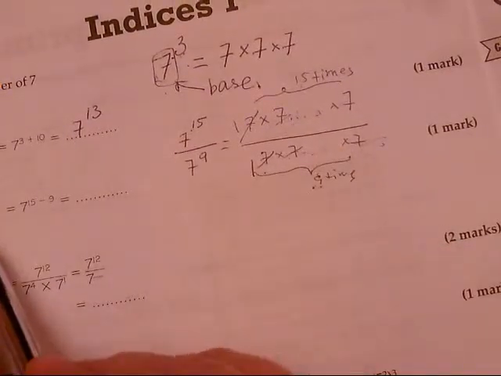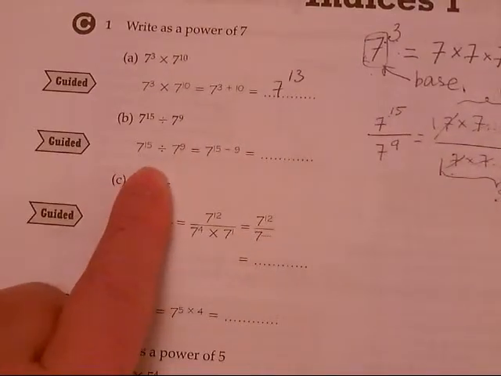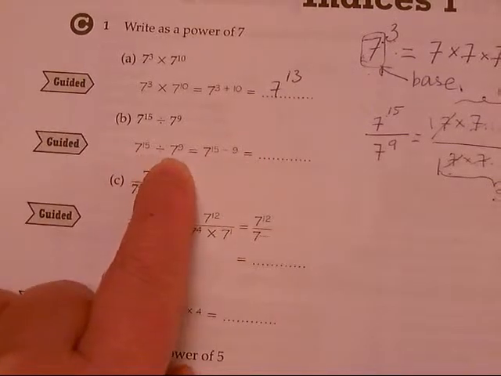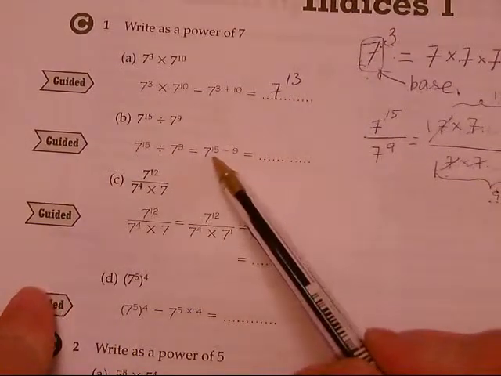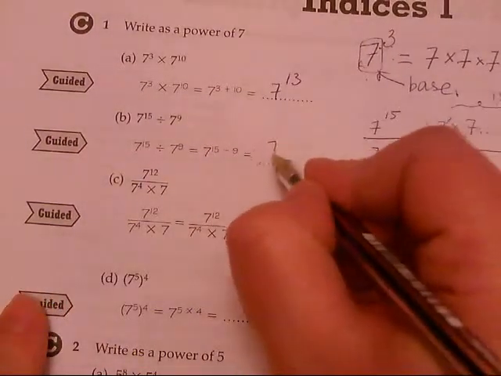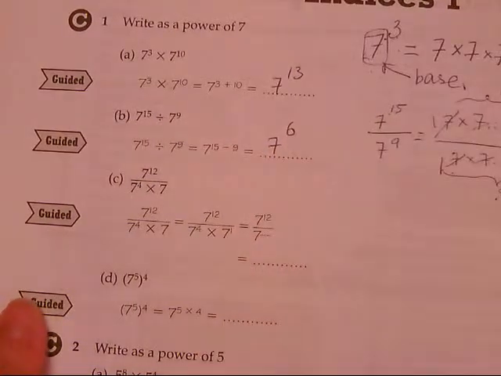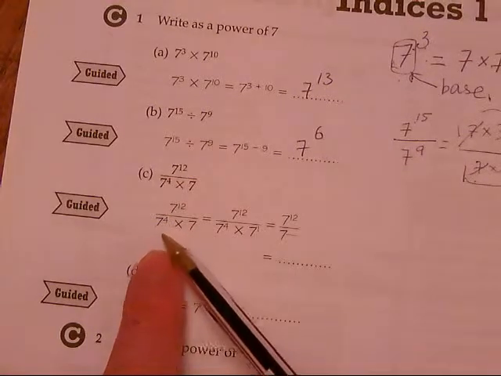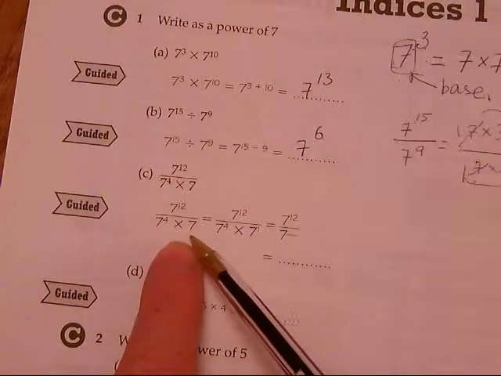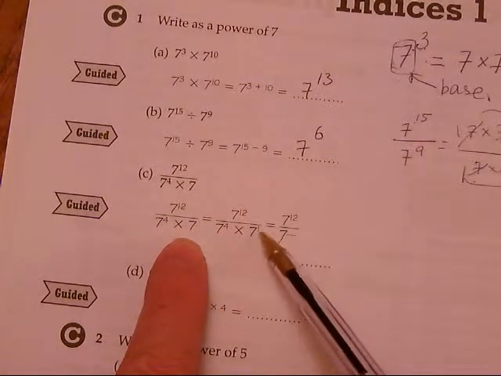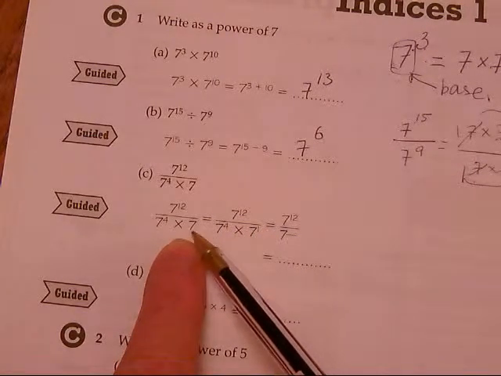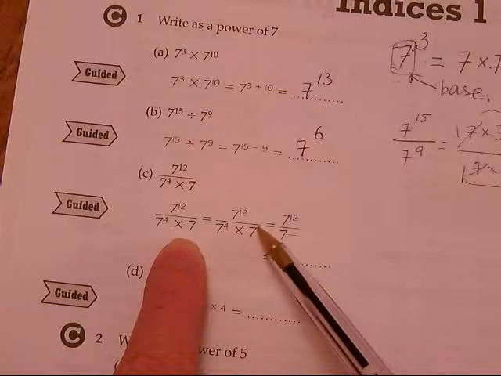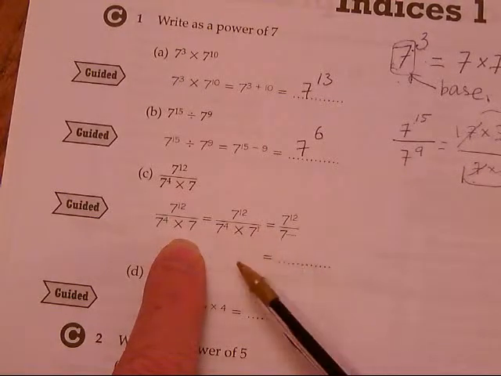So that's why we say when we divide powers, we subtract the indices. So it is 7 to the power of 6. Now what we've got here is 7 to the power of 12 divided by 7. A 7 written without any index can be written as 7 to the power of 1, because if you just have the number, you repeat it by itself once.